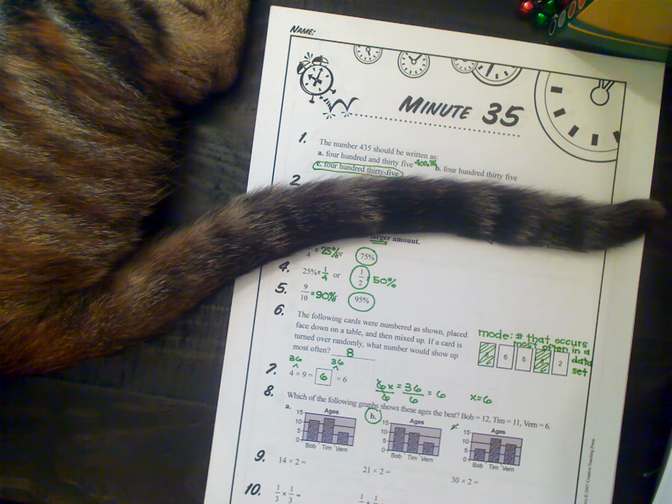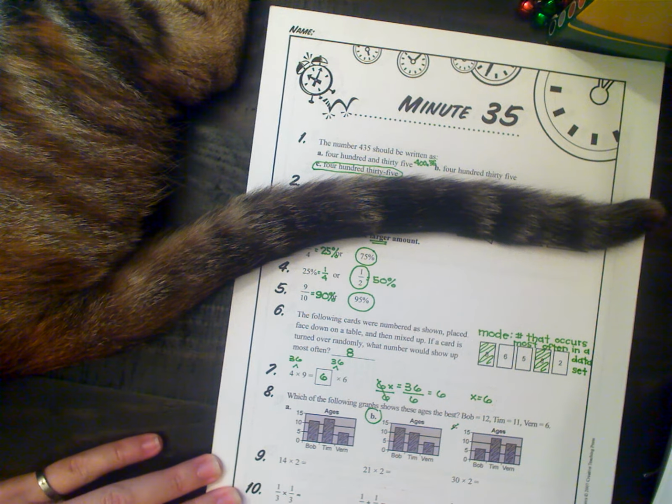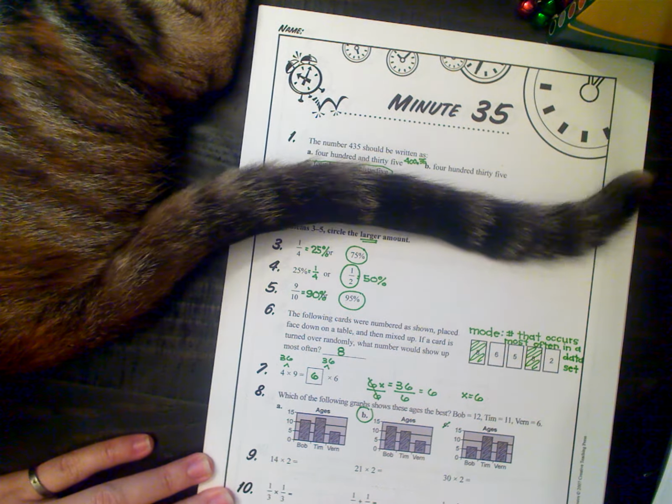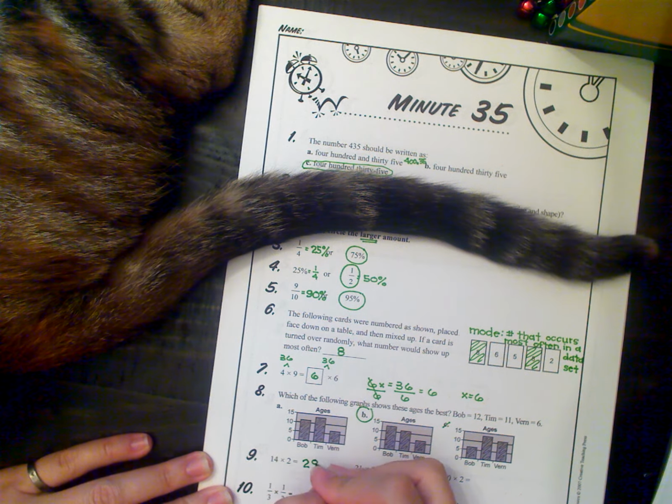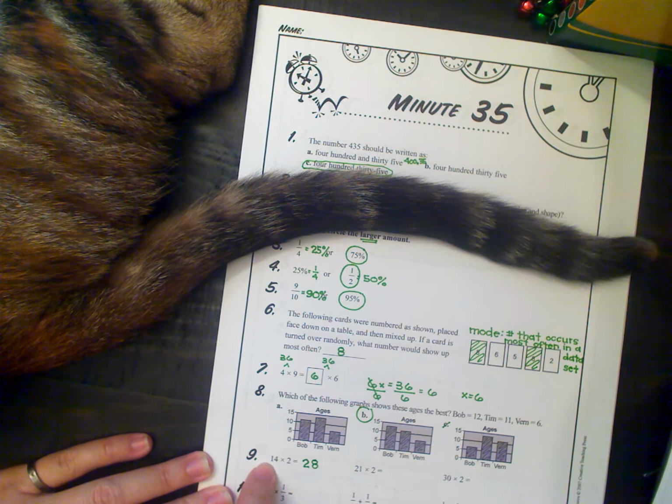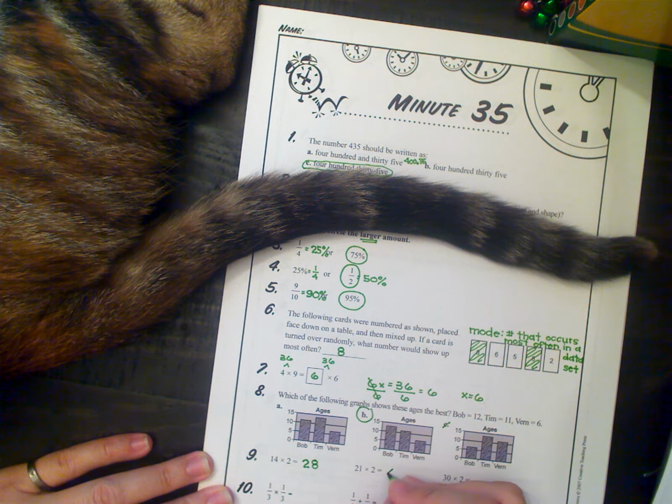Number 9, we're just practicing our multiplication. 14 times 2 is 28. Because 2 times 10 is 20, and 2 times 4 is 8, so that's 28. 2 times 21 is 42. Again, 2 times 20 is 40, and 2 times 1 is 2, so that's 42. And 30 times 2 is 60.